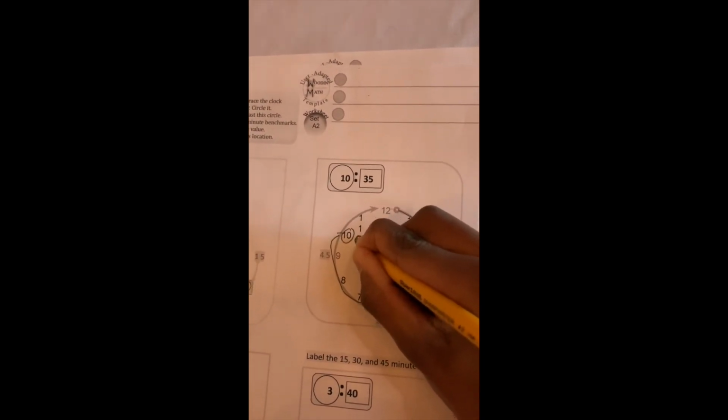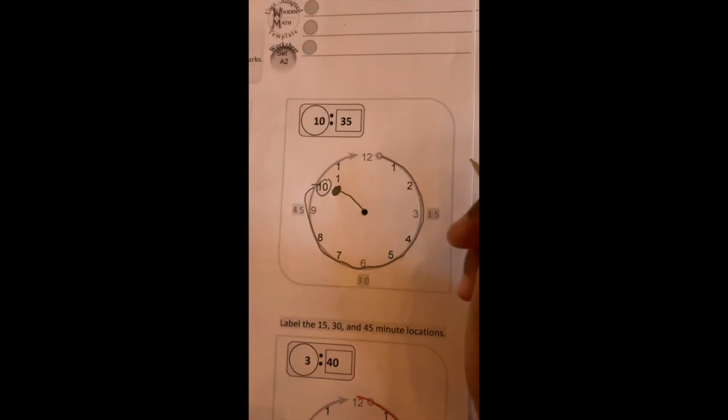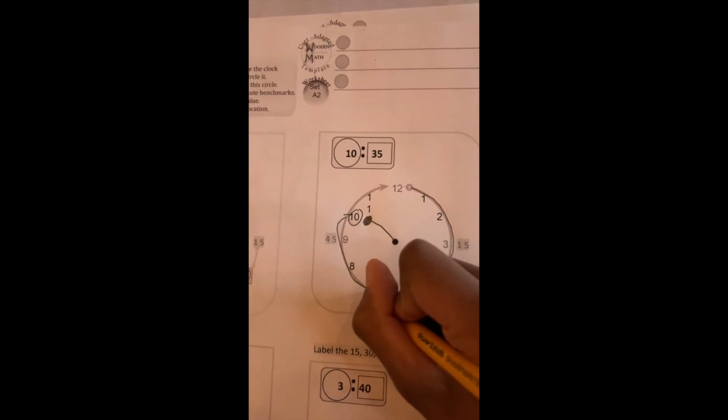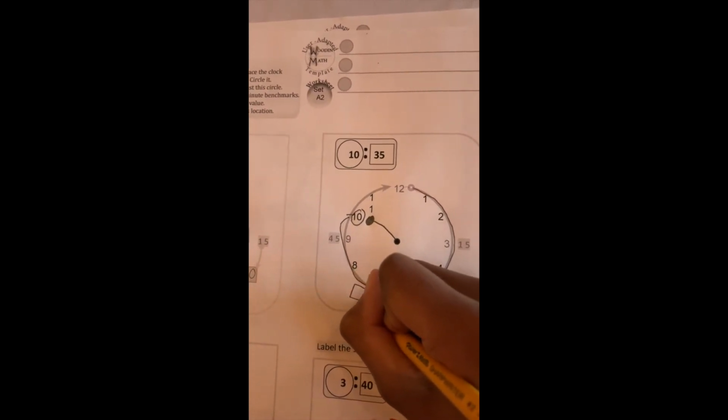Good. Now the minutes is 35. So let's think, look at all those clock locations. Can you find 30? If that's 30, where's 35? Put a box right there. That's where 35 minutes belongs.